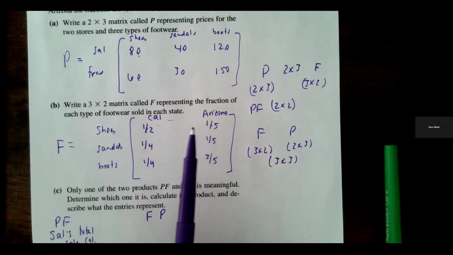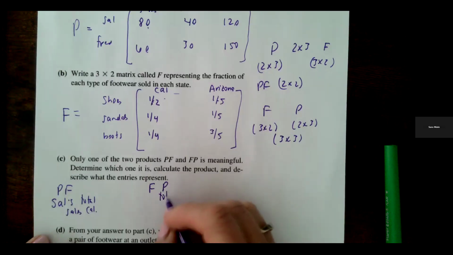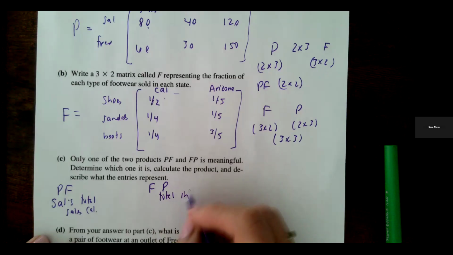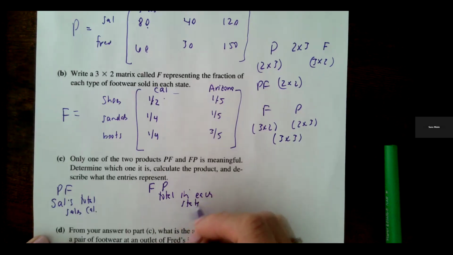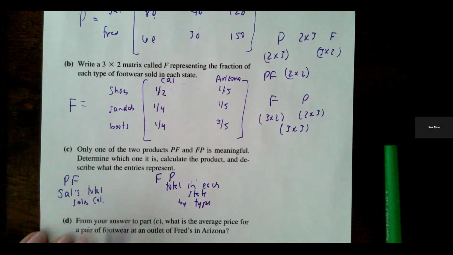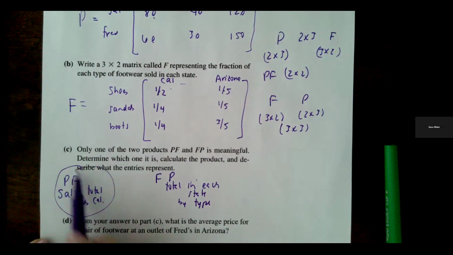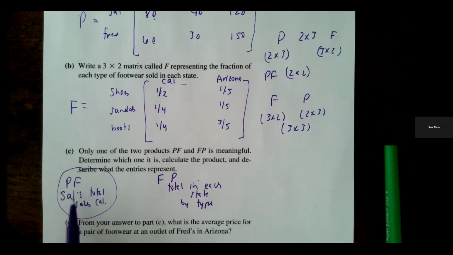So I don't think we care about what they're selling total in each state by type. I think we want PF, which is going to be each of their sales in California and Arizona.